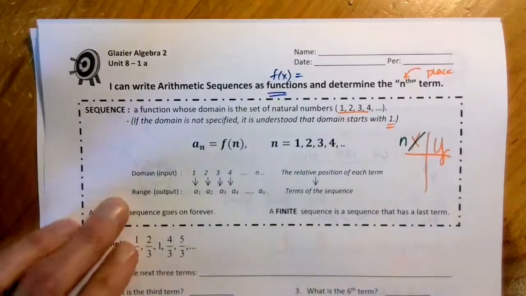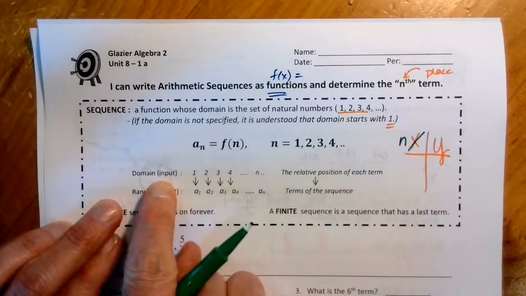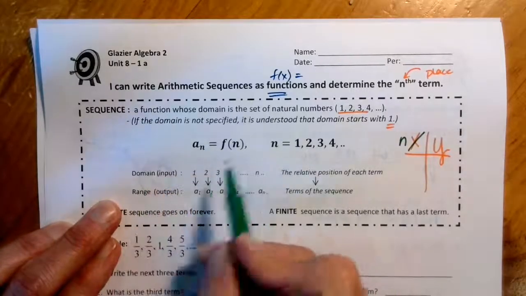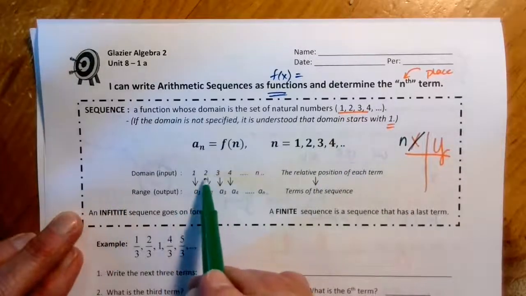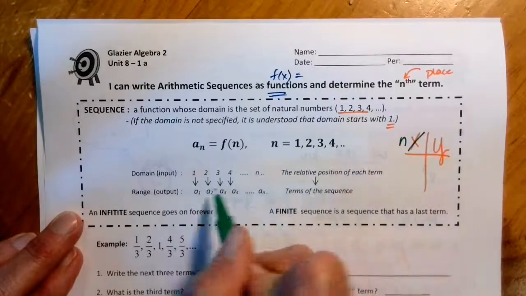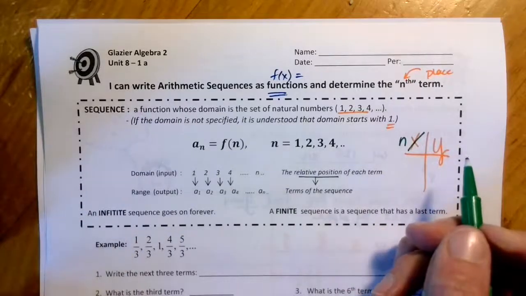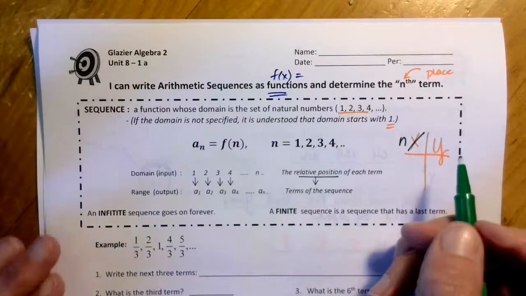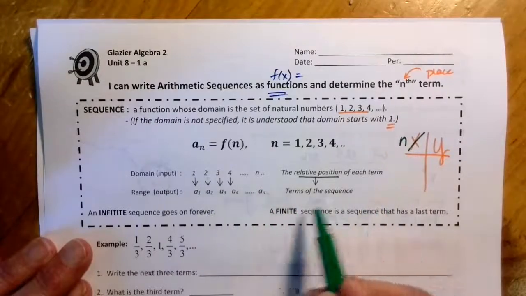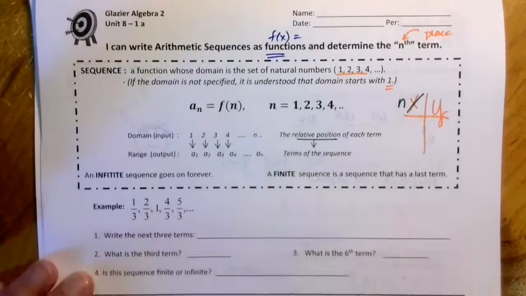So our input is actually the number of the term that we have, not necessarily a specific value. That is why we can only have our real numbers. We have a first term, a second term, a third term, a fourth term, and on up. So each of these n values represents the position of each term in the sequence. Now the range, or our output, is going to be that value that is in the sequence, the specific terms of the sequence.